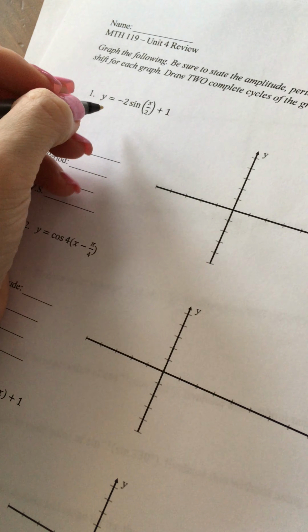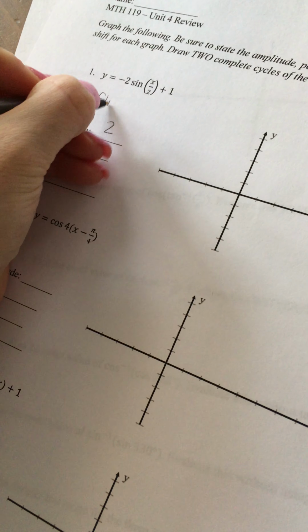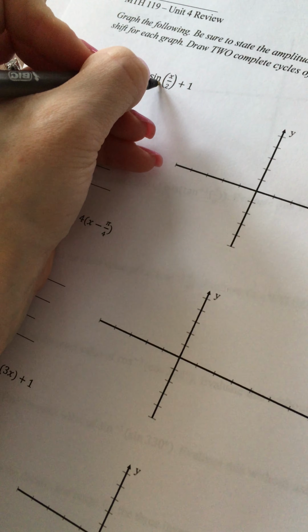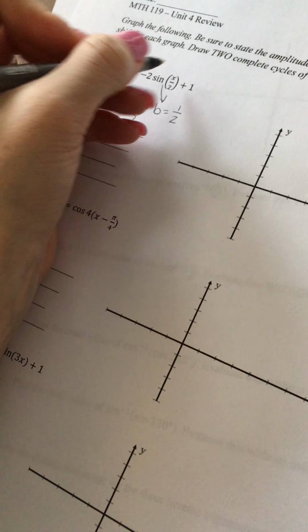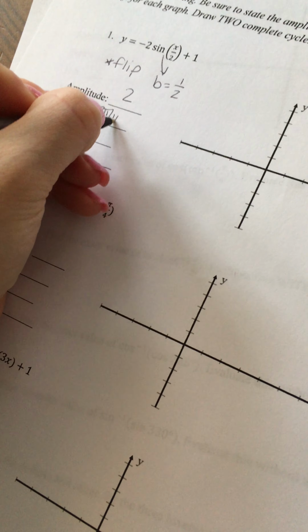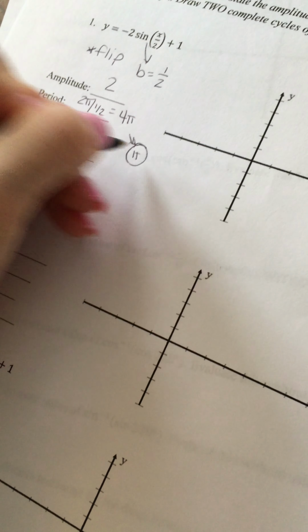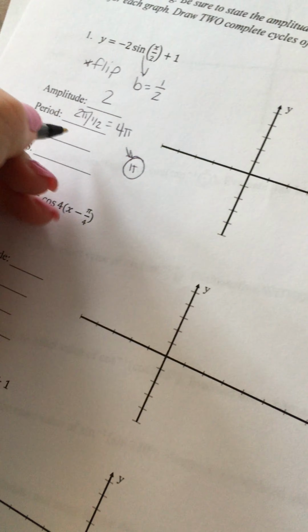So let's begin. The amplitude for number 1 is going to be positive 2. We're going to flip it because of the negative. The period, that b that we're not kind of writing, well, we are writing it, it's just hard to see. B is 1/2, x over 2. So the period is going to be 2 pi over 1/2 or 4 pi, which means we're going to count by pi. No horizontal shift because nothing in the parentheses.